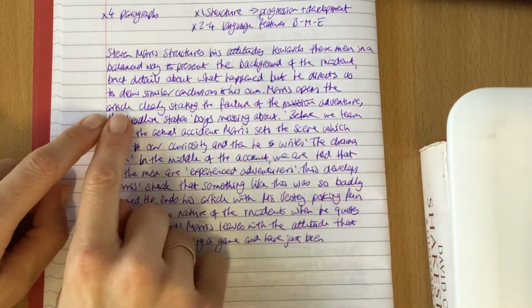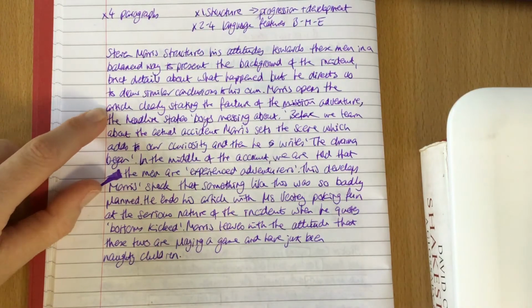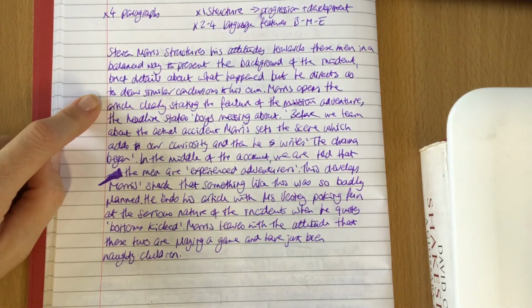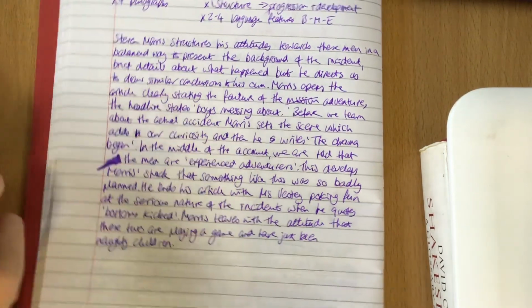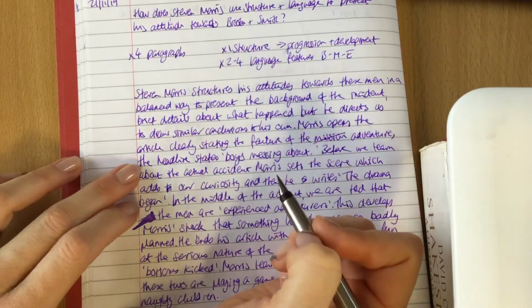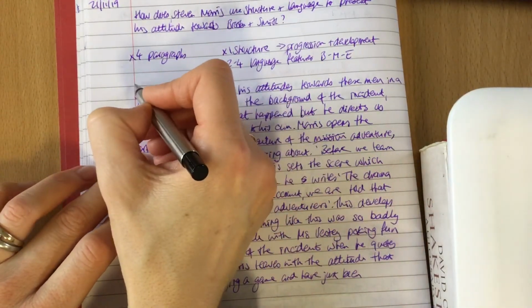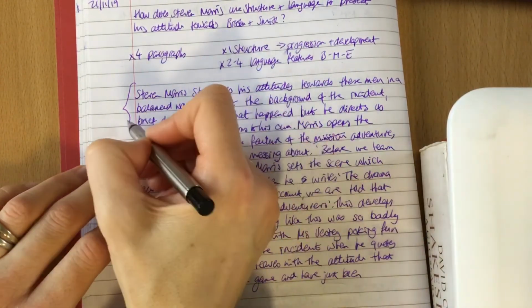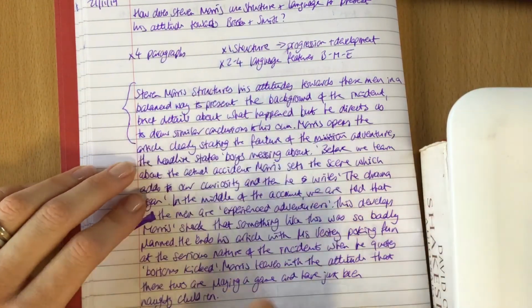Morris opens the article. You don't really need those 3.5 lines. Okay? So with a different colour pen, because we're going through it, and this is practice, remember this is the first time we've written about this in this way, try and block out that bit.